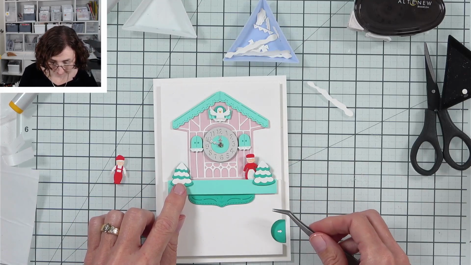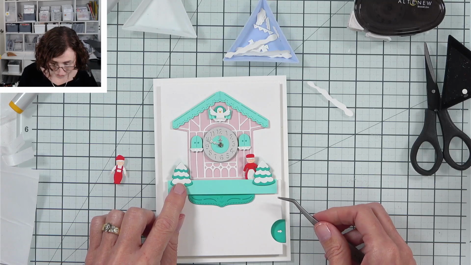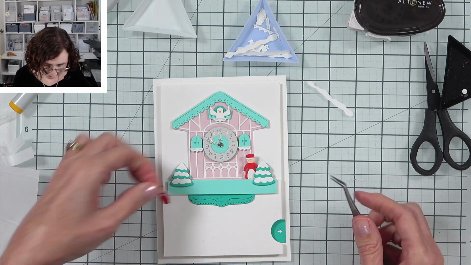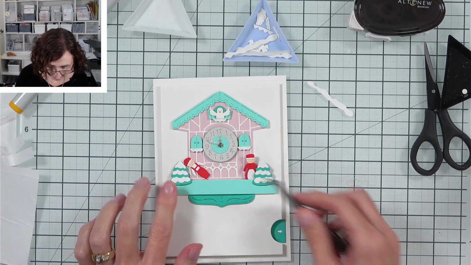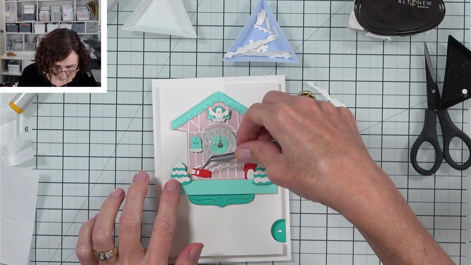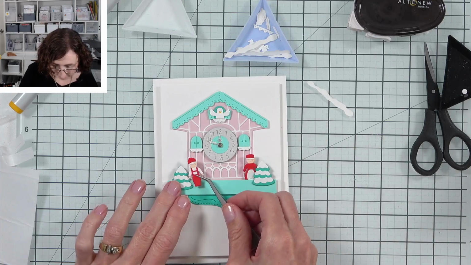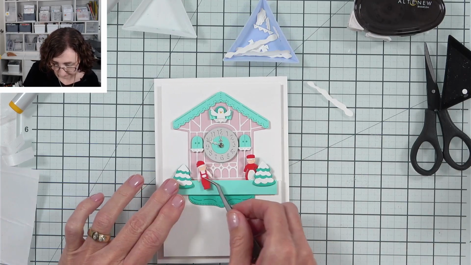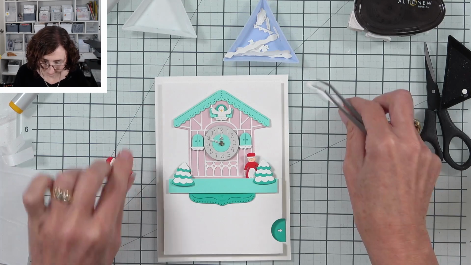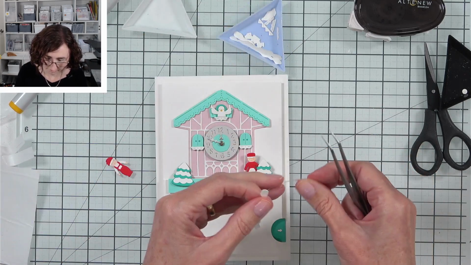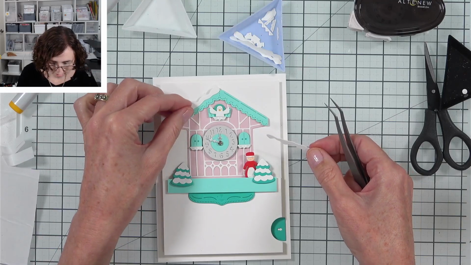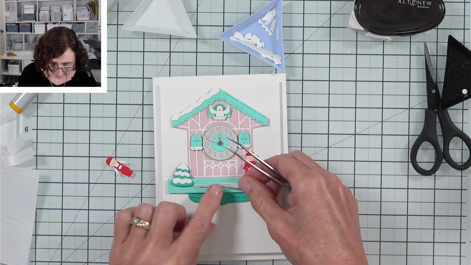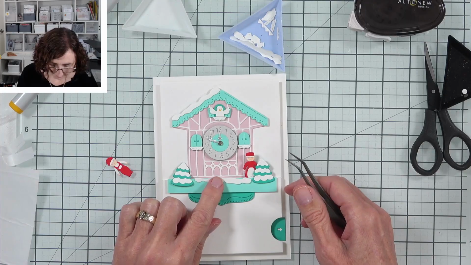Now we do need that. Going to be enough, isn't it? Just having them there. Always add other stuff. I'm thinking a bit of snow. That's what I was thinking. Jazz this up a bit.